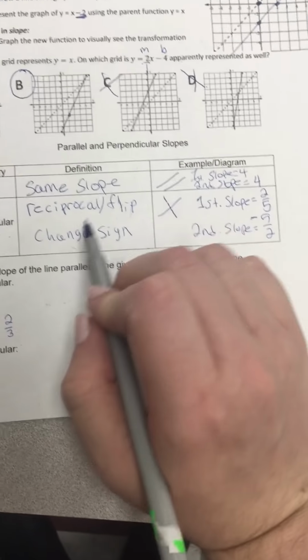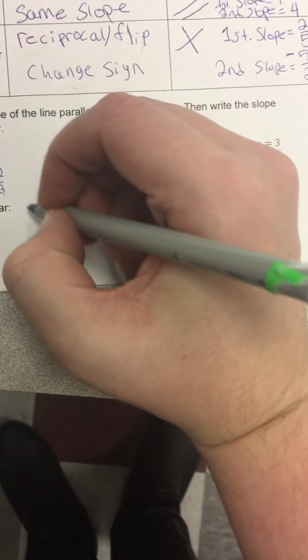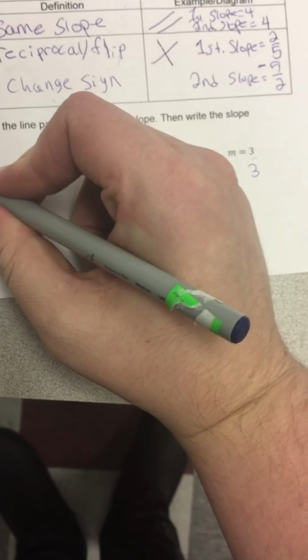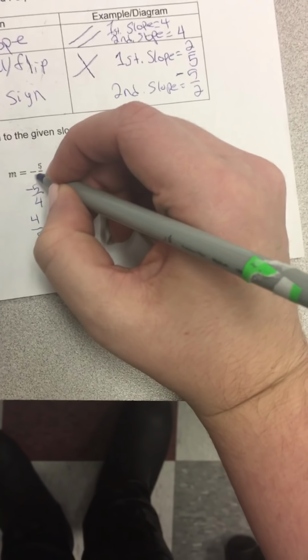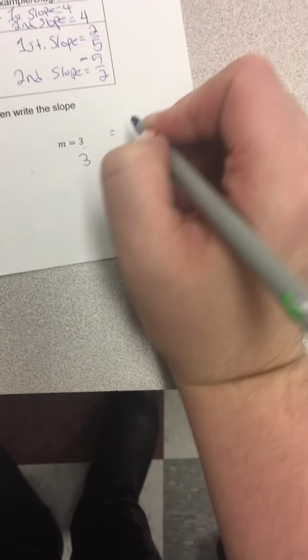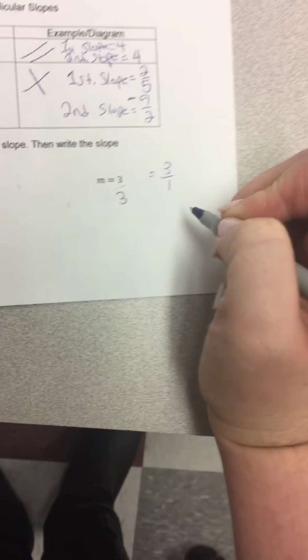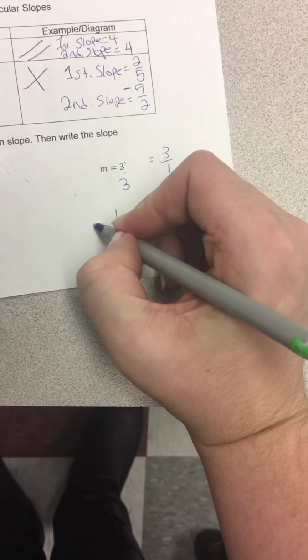Perpendicular, we need to flip it and change the sign. So we're going to flip this, so 3 over 2. It was positive, so we're going to make it negative. All right, flip it, so 4 over 5. It was negative, so it's going to be positive. Last one, flip it, but there's nothing really to flip, so we're going to rewrite this as 3 over 1, make it a fraction. Now we can flip it, so 1 over 3, and it was positive, so now it'll be negative.